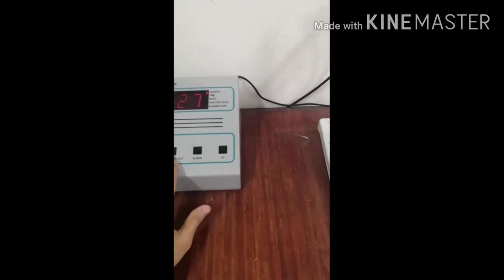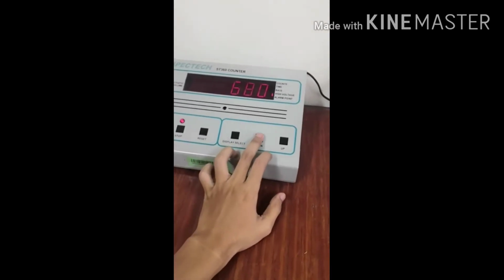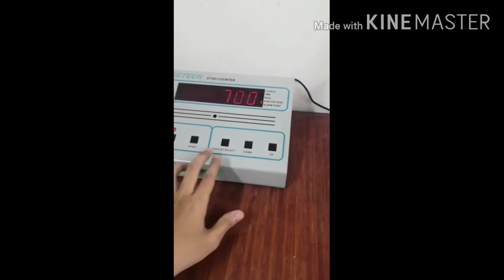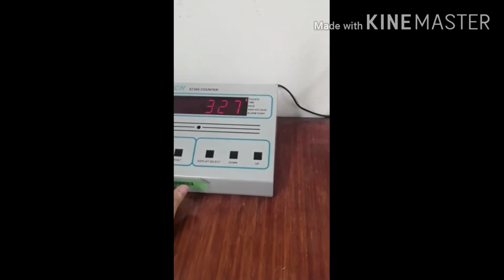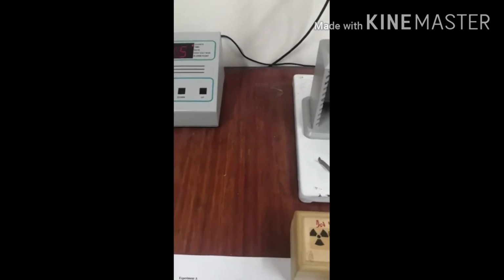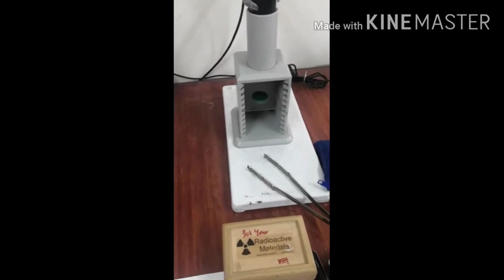So we must set the voltage and reduce it by 20. We count again. If we get the value of 0 at that count, then that is our starting voltage.